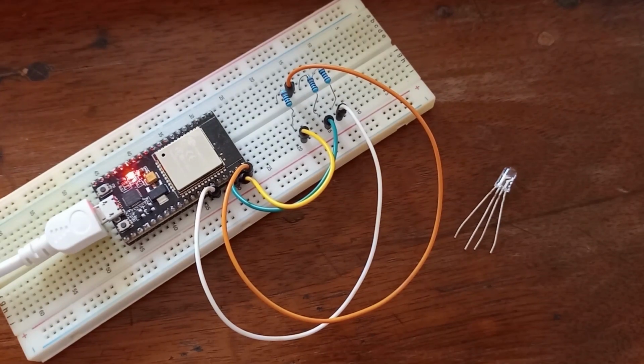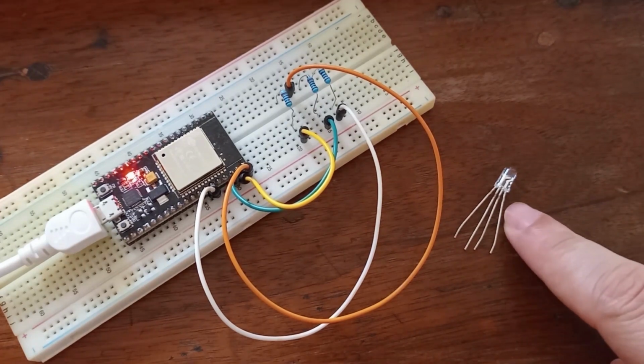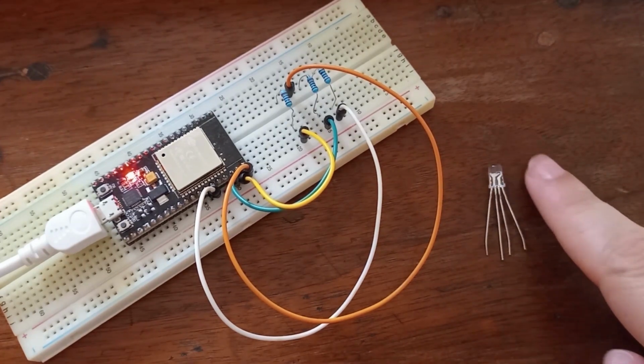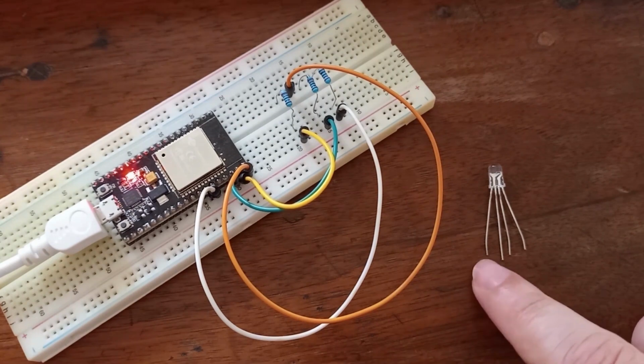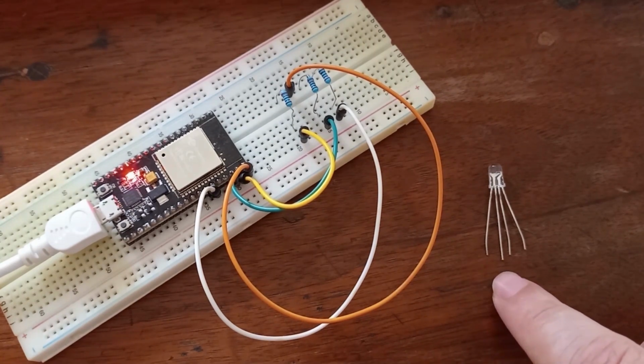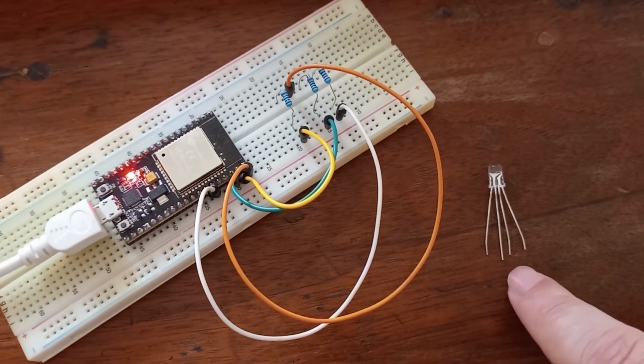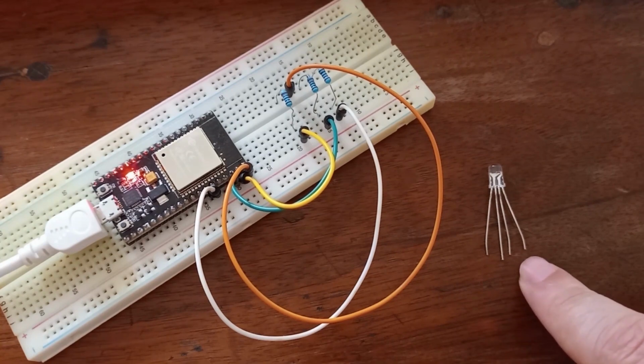In this episode I'm going to teach you how to use this RGB diode. And this particular RGB diode has 4 pins. First pin is for red color, second pin is common ground because this is a common cathode diode. Third pin is for green color, and fourth pin is for blue color.